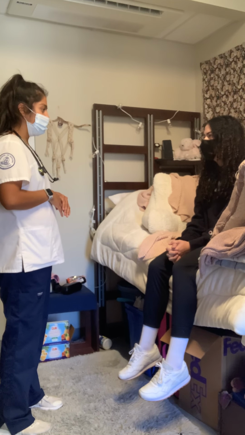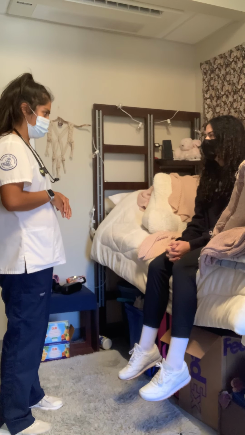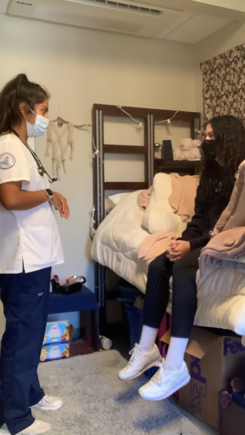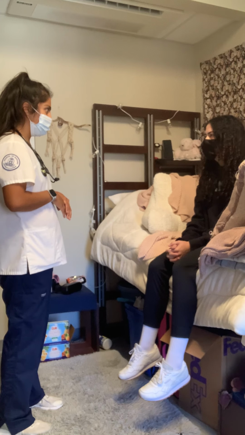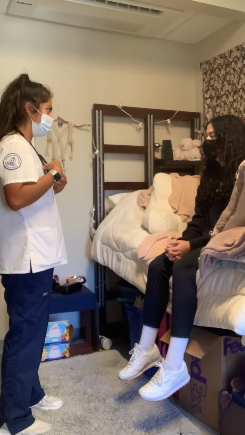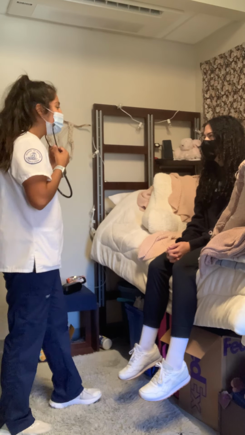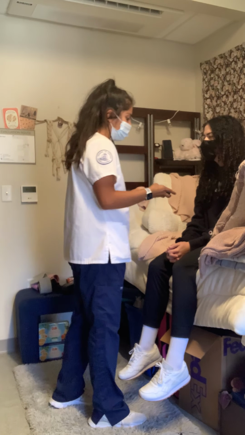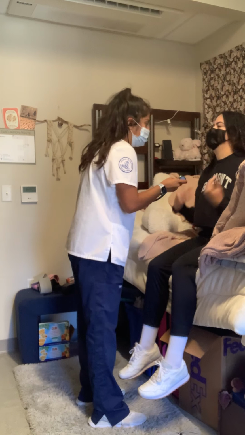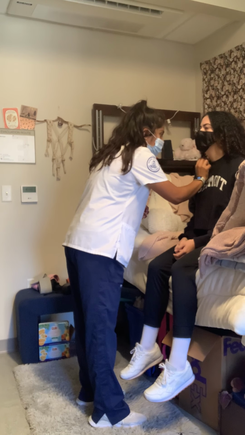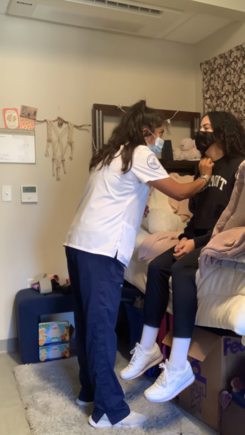Muscle development is equal bilaterally. And now I'm just going to assess your breathing, so just breathe normally for me with slightly deeper breaths than normal, okay? Take a deep breath in for me.